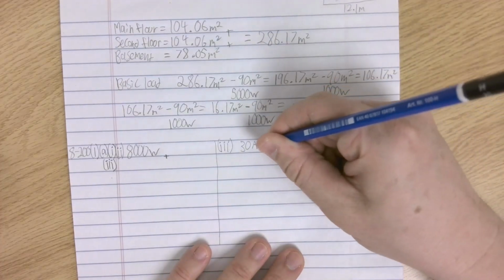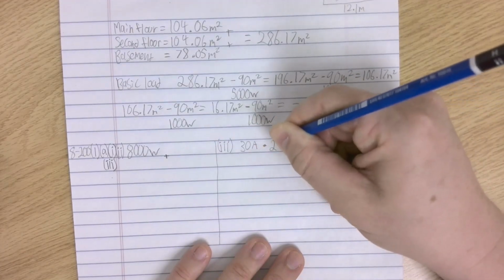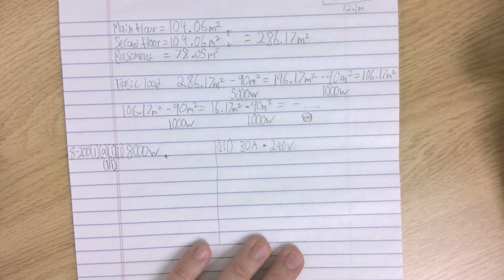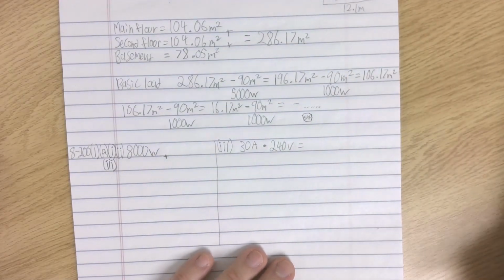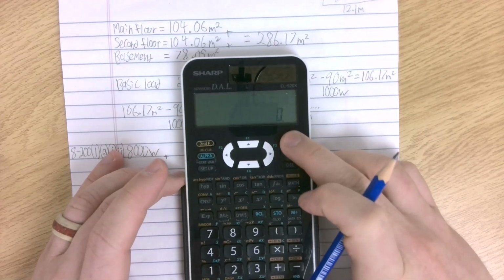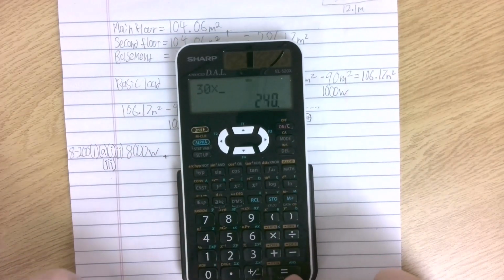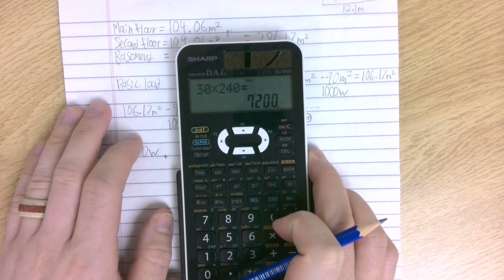And so 30 amps times 240 volts equals, that's just my power formula, I times E. 30 times 240 gives me 7,200 watts.